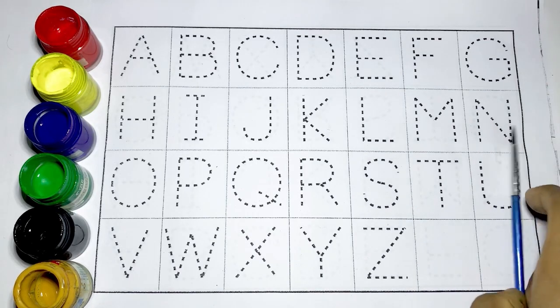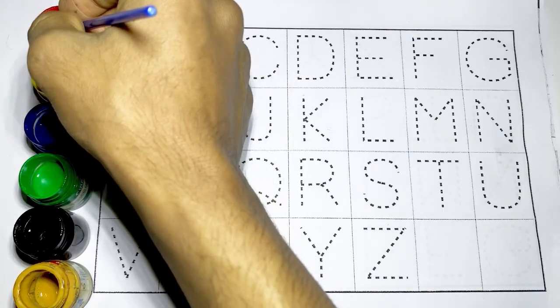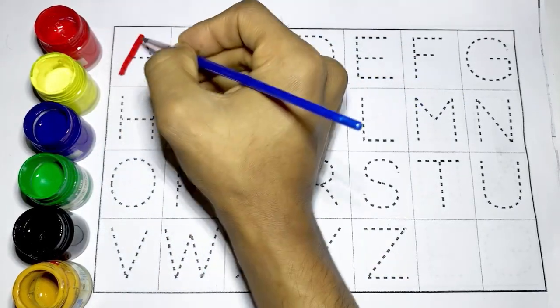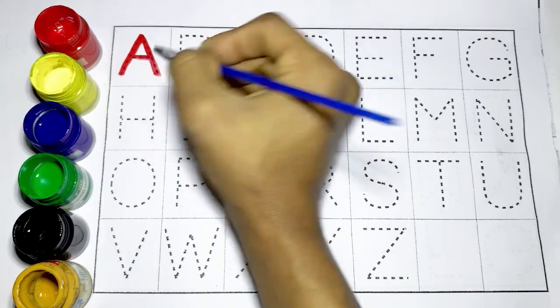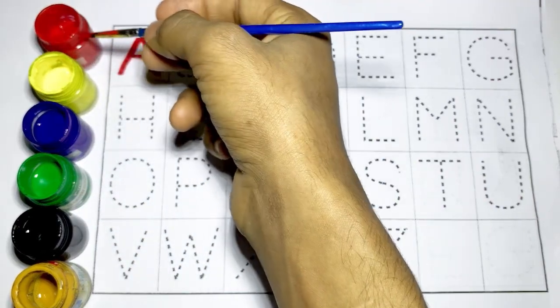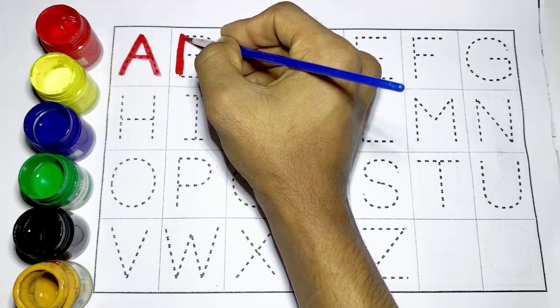Kids, now coloring alphabets A to Z. Kids, first draw A. A for apple, A for aeroplane, and use red color. Kids, again use red color and draw B. B for ball, B for bat.